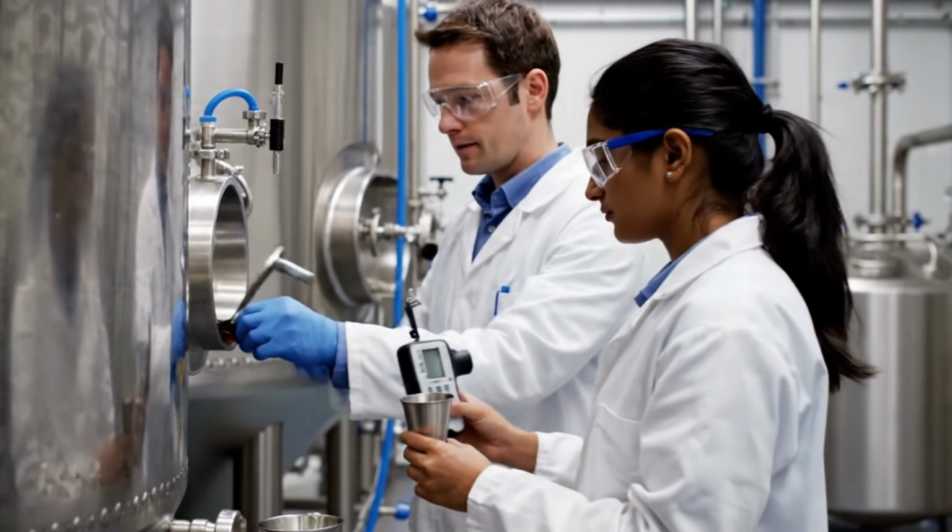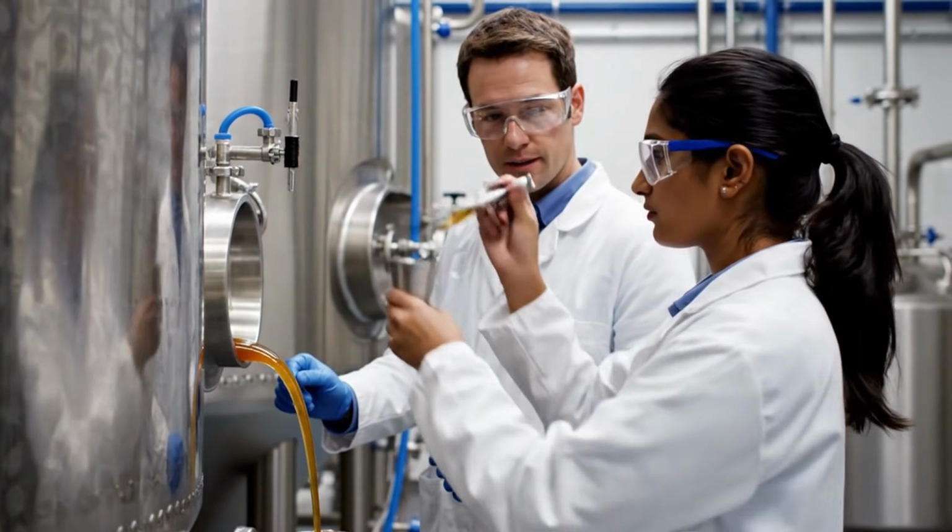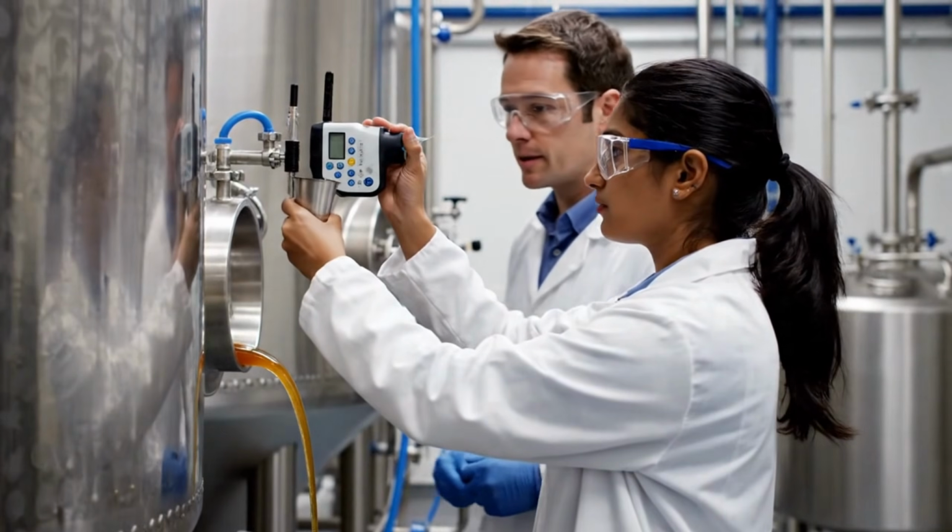Sample secured. Reading at 12.5 bricks. Right where we want it.